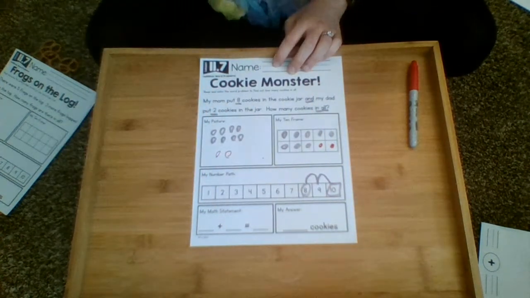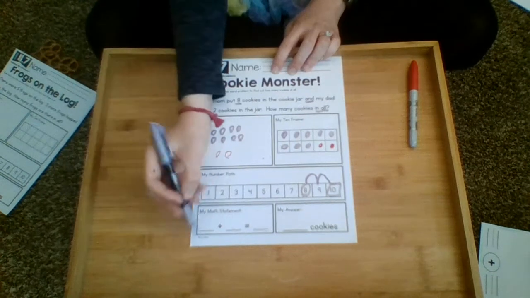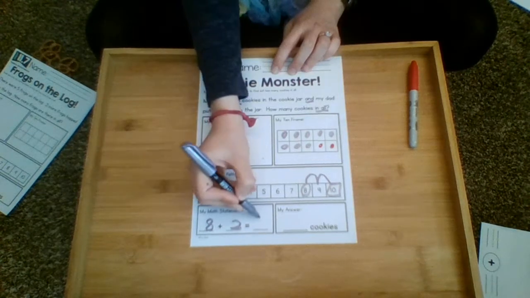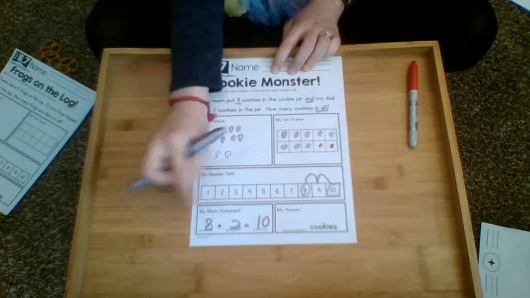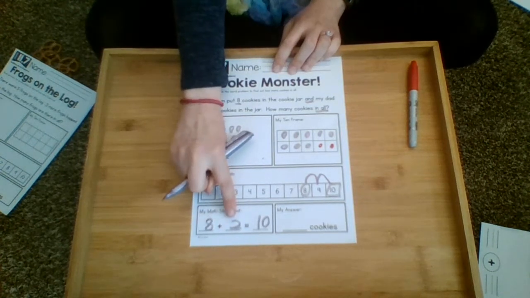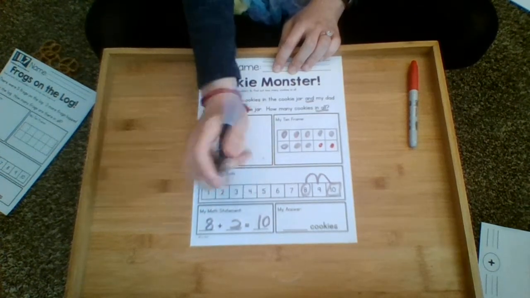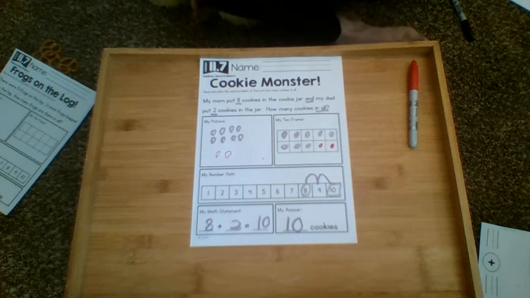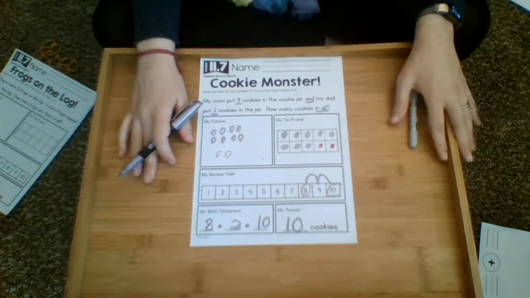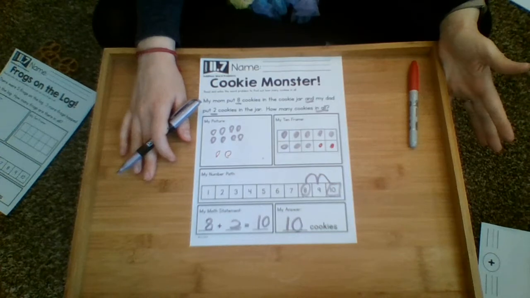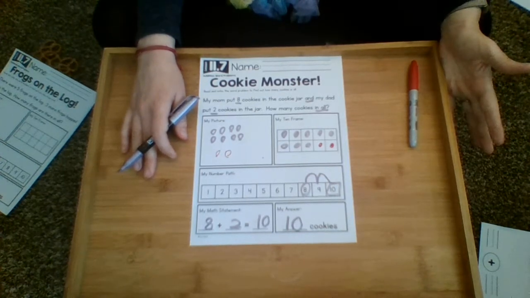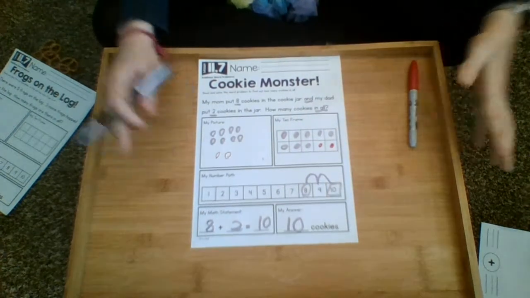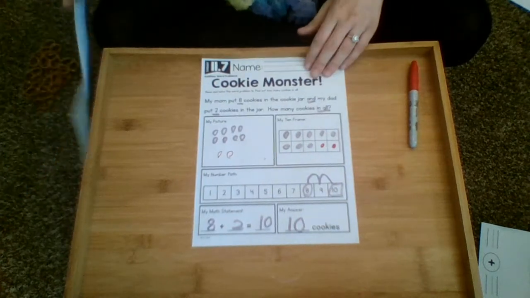My math statement or my math sentence: mom put in 8 cookies. Dad put in 2 cookies. I have my 10 cookies, and read it back. 8 plus 2 equals 10. And then my answer. It's really important to keep aware of what you're trying to figure out, because as math gets more advanced in higher grades, it really helps to start with this foundation of what am I actually trying to do with it? I'm figuring out how many cookies there are. I'm figuring out how many cookies I have when I put them together. So that's the first page.